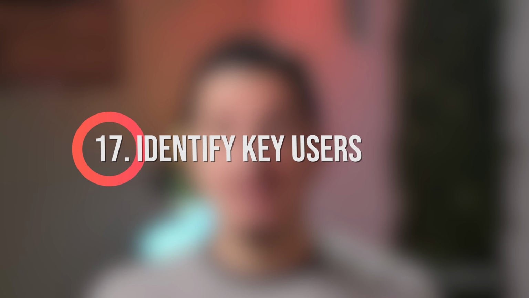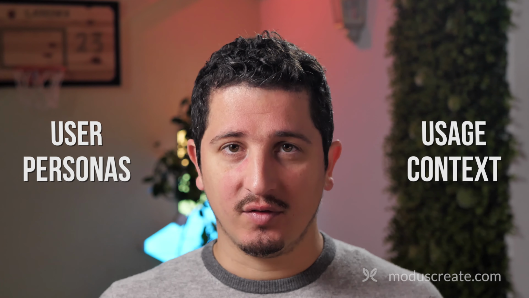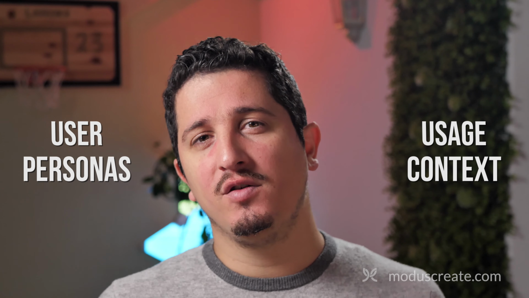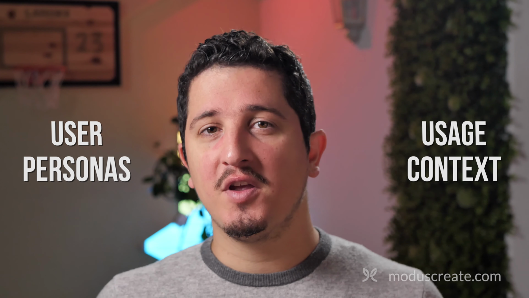17. Identify key users. Usually there are internal and external customers of the application that we are building. When the team understands the personas in usage contexts, it makes it a lot easier to make decisions just in time as they are developing the application. This level of knowledge is going to greatly benefit the modernization process.